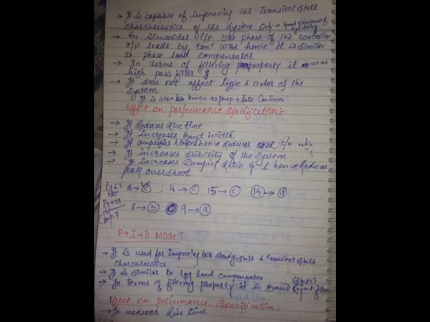Third point. In terms of filtering property, it acts as a high pass filter.